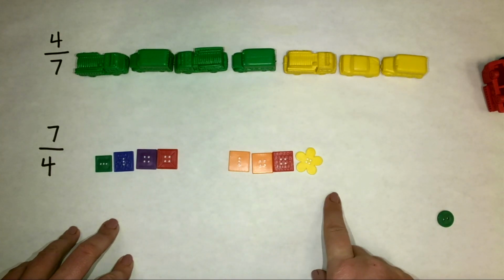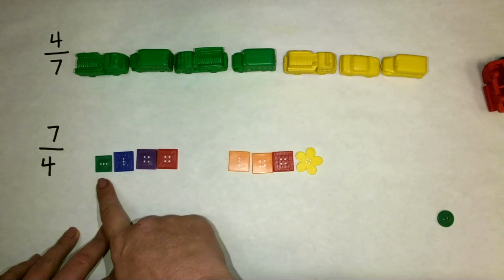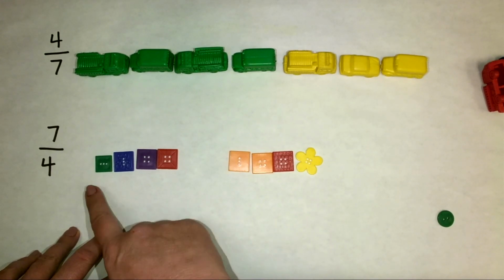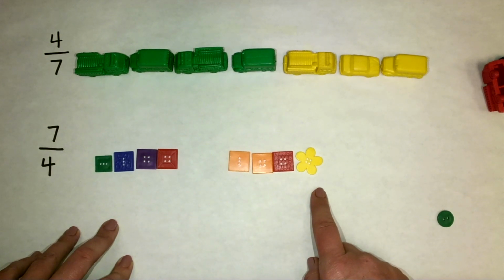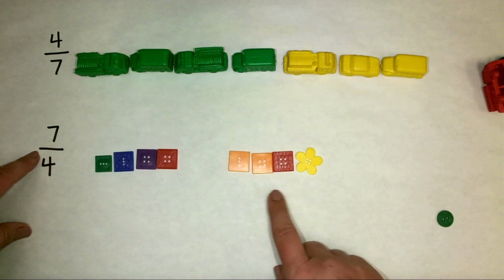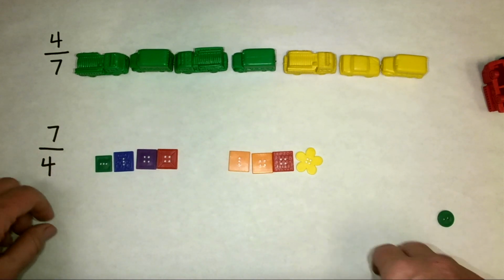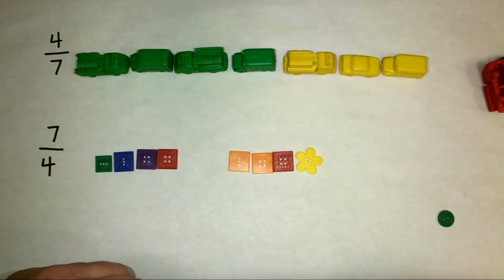So what did I show with these button counters? Well, I showed 1 3/4, which is equivalent to 7/4. 7/4 of this set of buttons are represented by the square buttons.